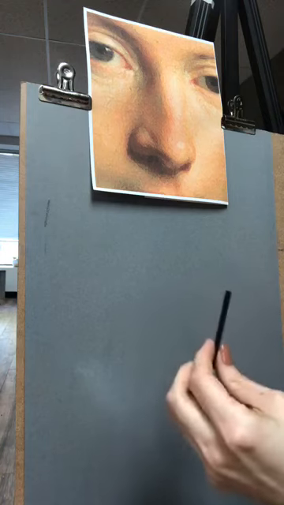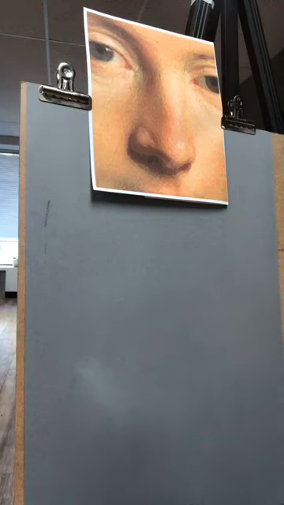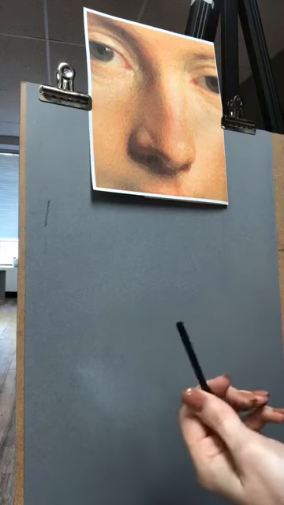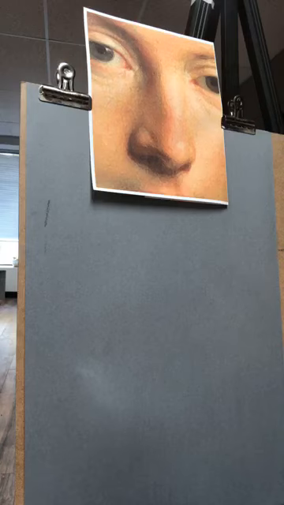Since I'm in a time crunch today, I'm skipping the step of using the vine charcoal, but that's my secret for making all of my guesses, because I make a lot of mistakes when I draw, and if you use this stuff first, your mistakes disappear and nobody ever knows about it. So that's just my extra tip that does not necessarily have to do with noses for you today.